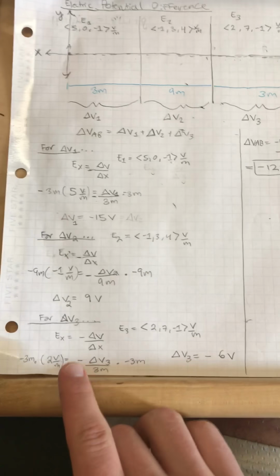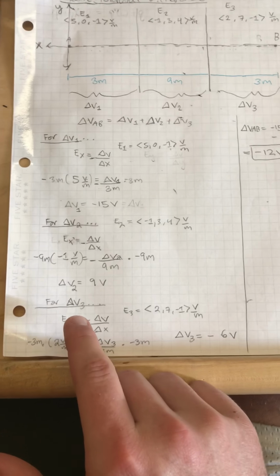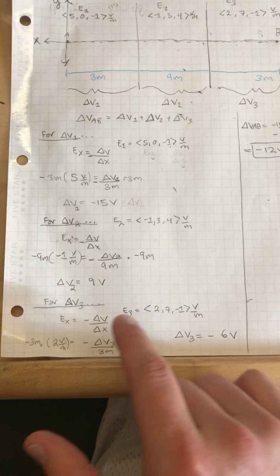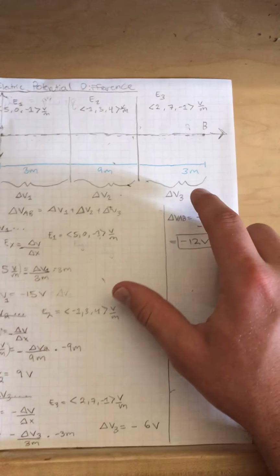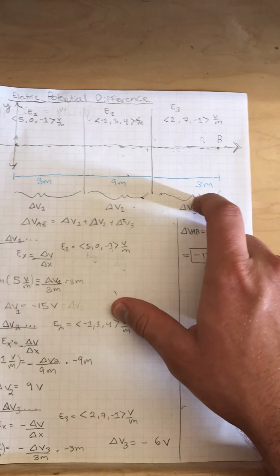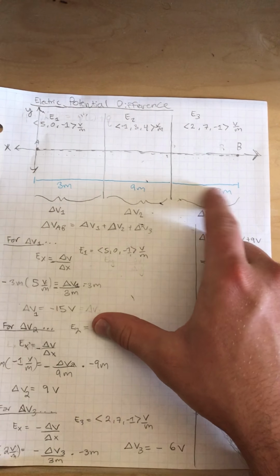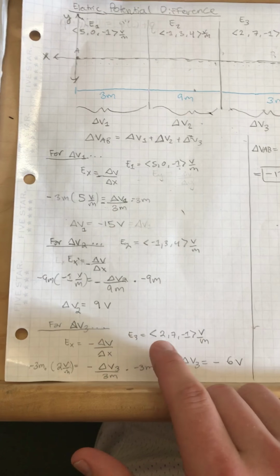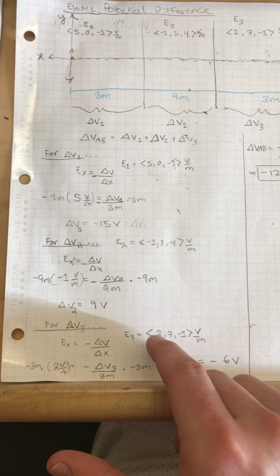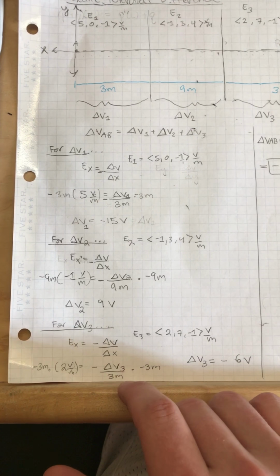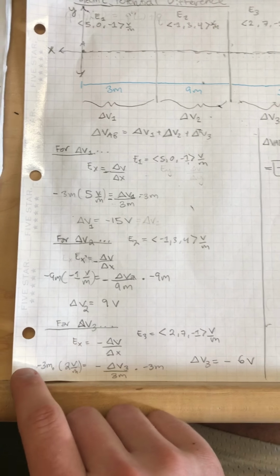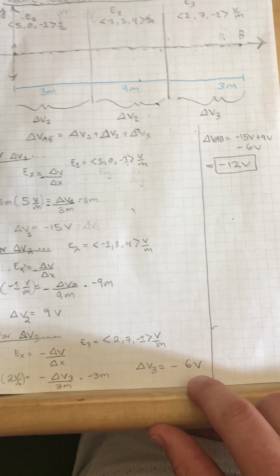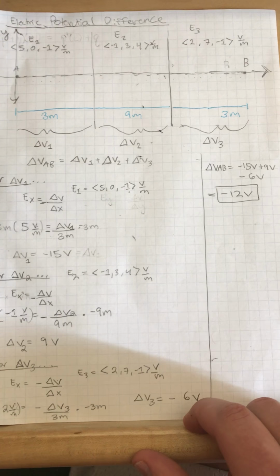And then finally, for our last region, the change in potential difference is going to be different, but we're going to have the same change in X as we did for the first region. So that's just going to be 3 with a component of 2, and so we're going to multiply a -3 over, and then we're going to result in -6 volts for that potential difference.